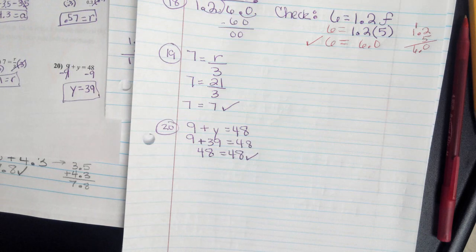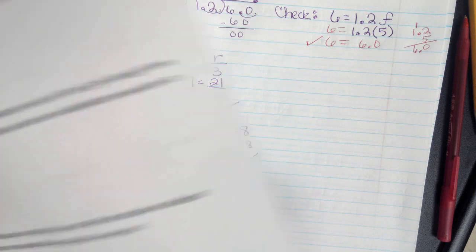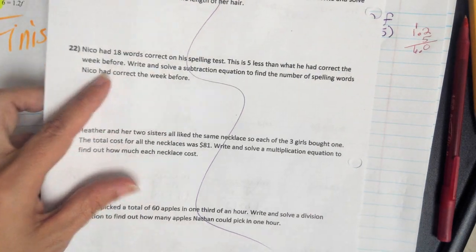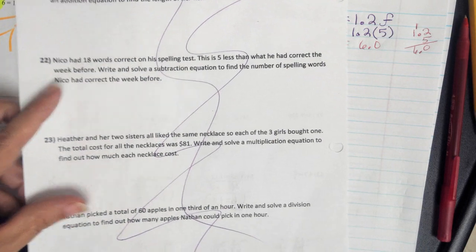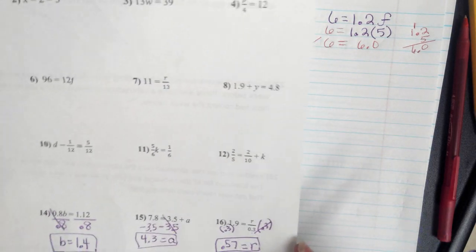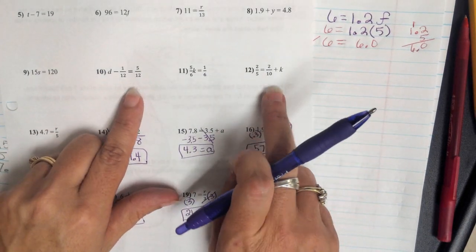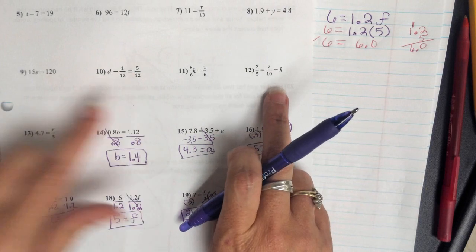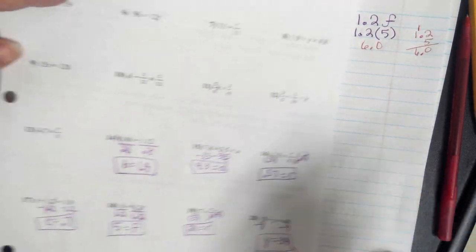Okay. Now, for all parents who are wondering, I told them not to worry about word problems yet. We just decided not to do the back. Now, some of the kids have wanted to try these 3, 10, 11, and 12, just to see if they can get them right. So I'm going to work them out in hopes that they go good.